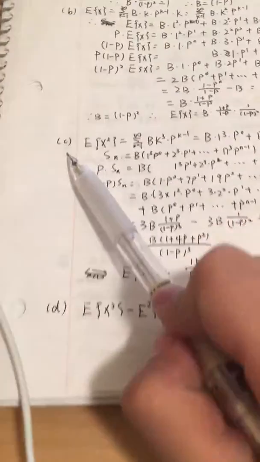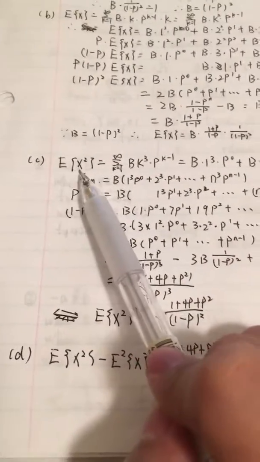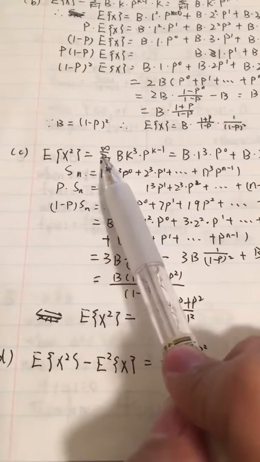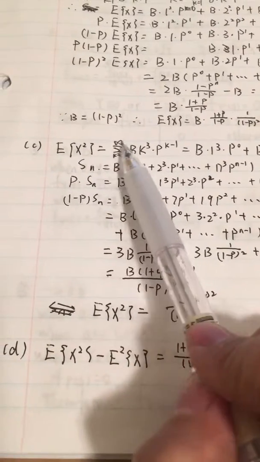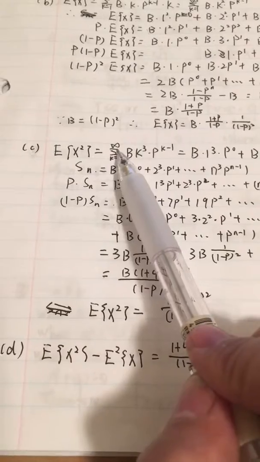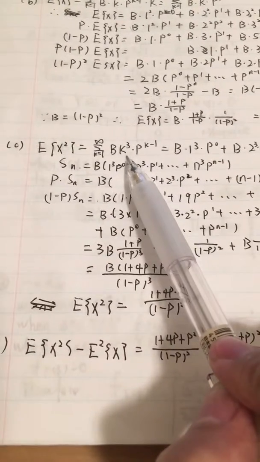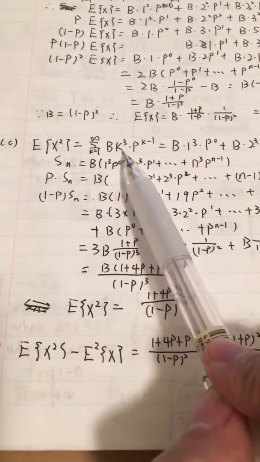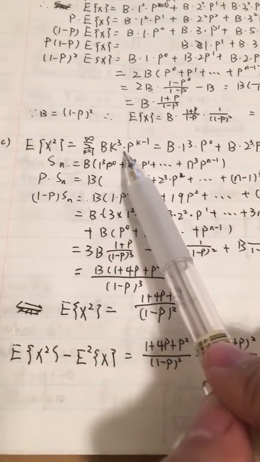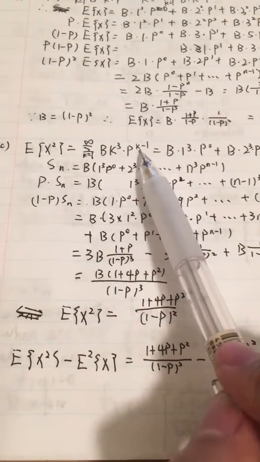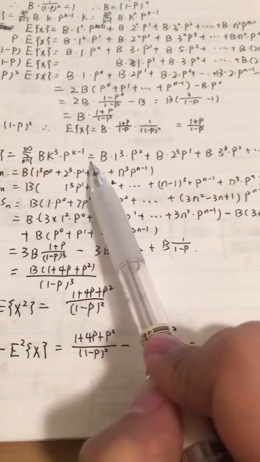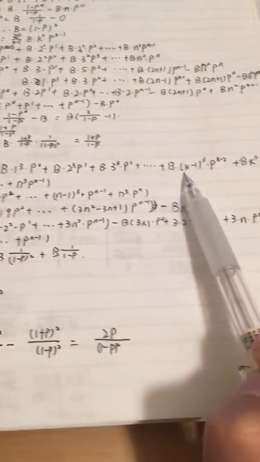And so the E of X is equals to 1 plus p over 1 minus p. And the third question is E of X square. It equals the sum over k from 1 to infinity of b multiply k to 3 multiply p to k minus 1, and it equals to this.